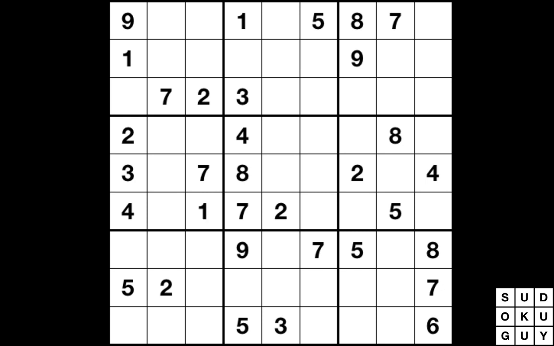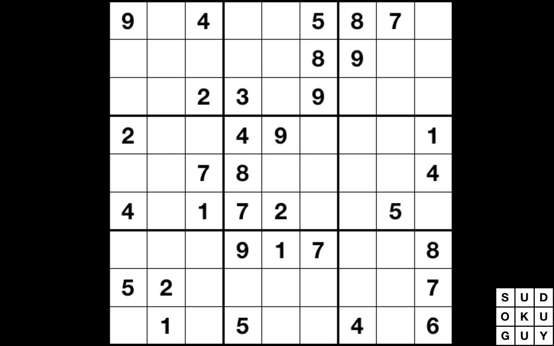I forget. I think it's just numbers. And the numbers inside the dotted regions have to add up to whatever number the region says. Or multiply or subtract if it gives signs.